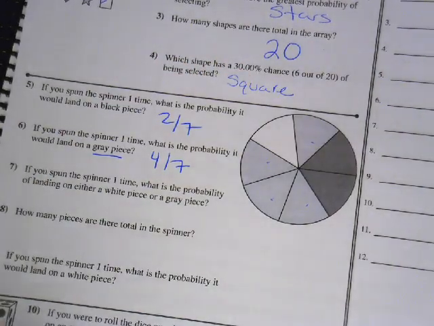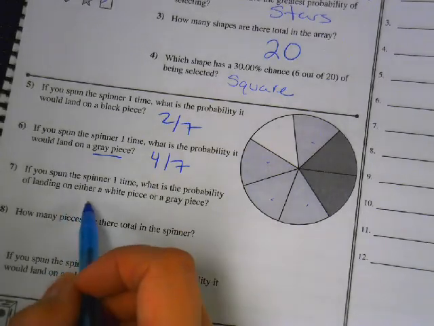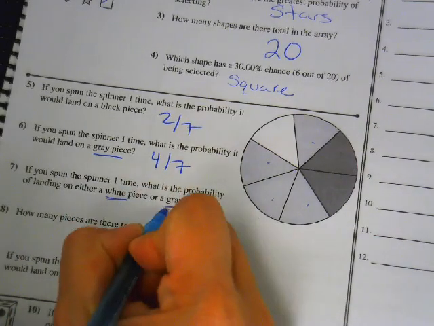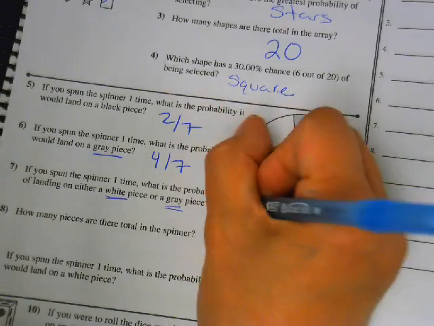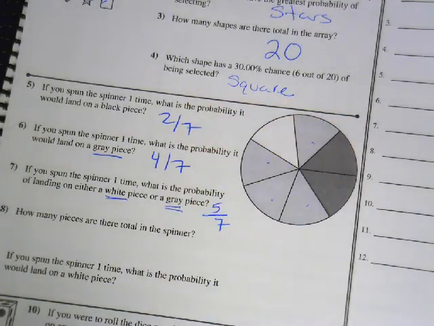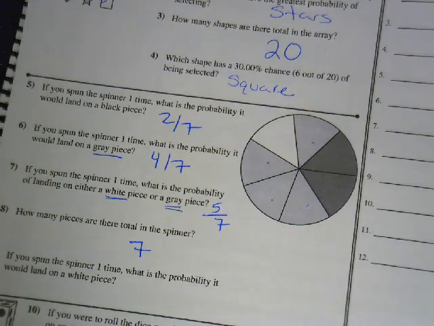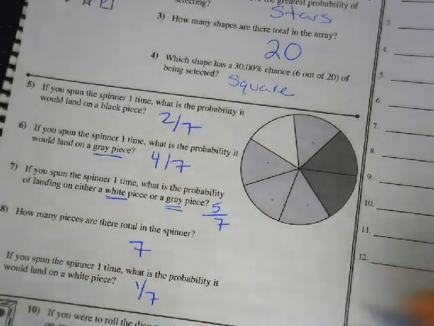5 out of 7. What's the probability of white or gray? 5 out of 7. How many pieces are there in total? 7. What's the probability of landing on white? 7. Cool. Easy. 2 holes and 3 holes.